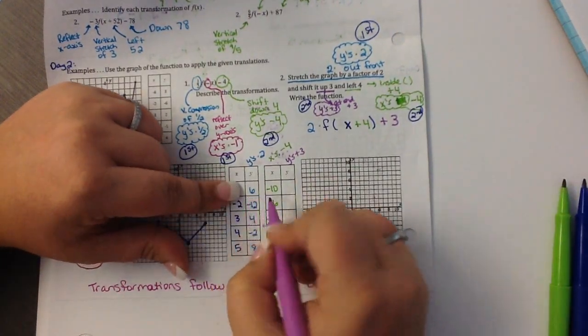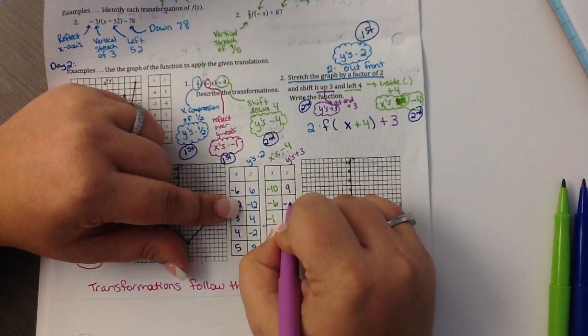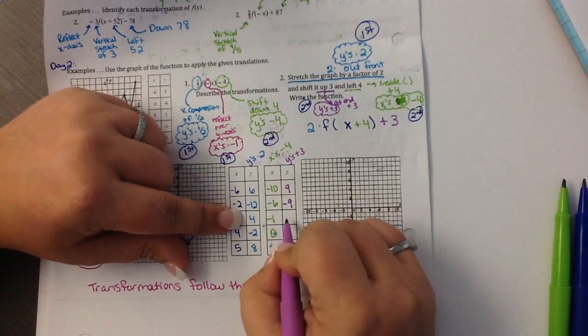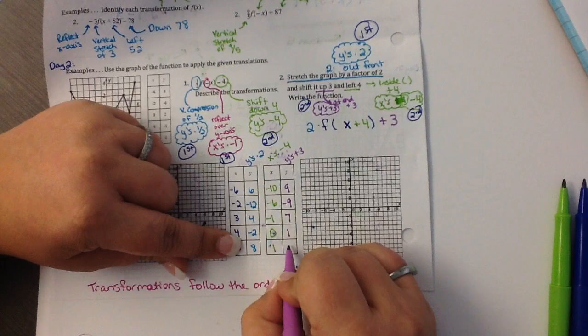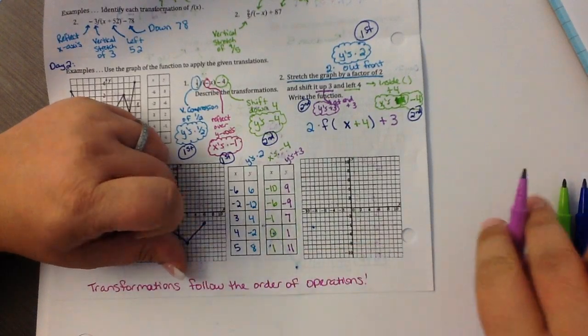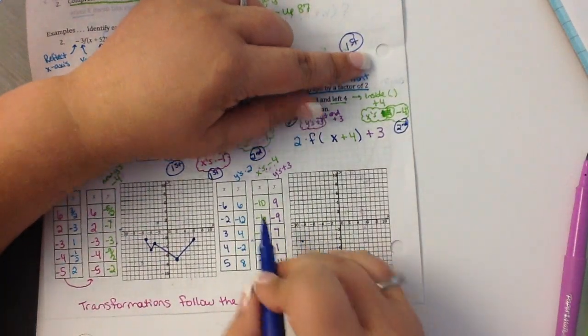Next, add 3 to all your y's. 6 plus 3 is 9, negative 12 plus 3 is negative 9, 4 plus 3 is 7, negative 2 plus 3 is 1, and 8 plus 3 is 11. I don't know why that needed to count, but it did.